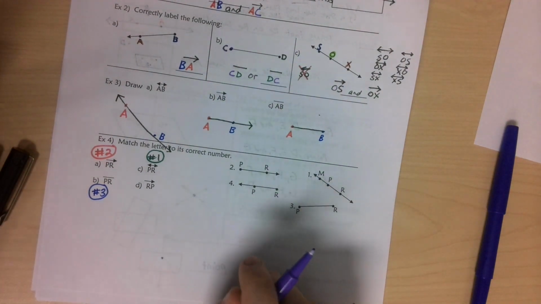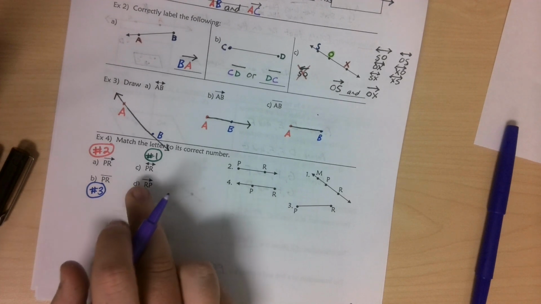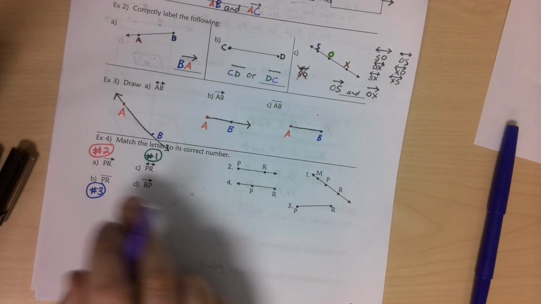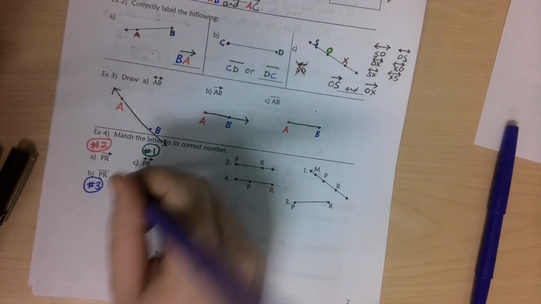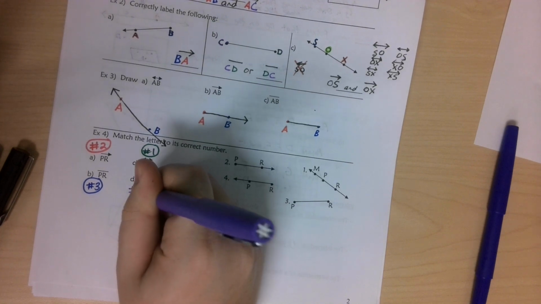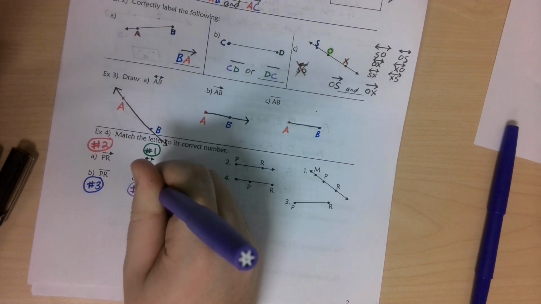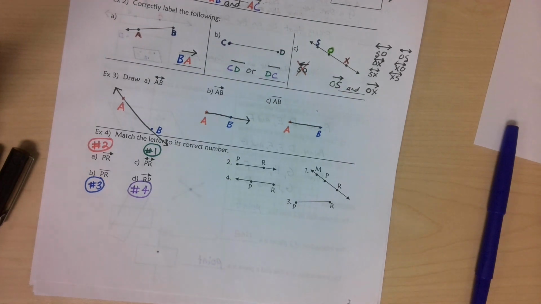Finally, by process of elimination, we know this one. For letter D, we're starting at R and going through P with a ray. Number 4 is the one that starts at R and goes through P. Done.